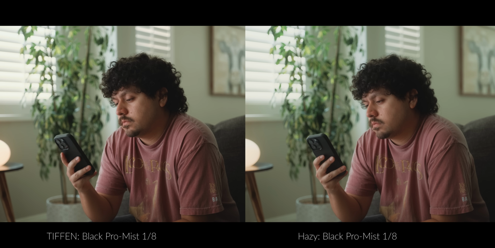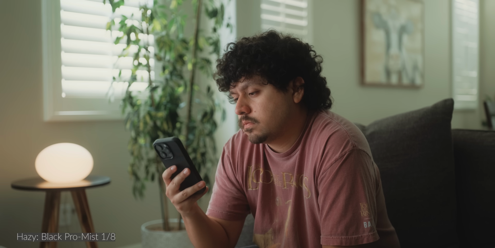So here's a side-by-side of what it looks like having a physical filter and using the Hazy plugin. Both have the exact same color grade, so you can see how close they match. Now let me show you what it looks like without the plugin and toggling it on and off so you guys can see the difference. So here's with it off, and now here's with it on.